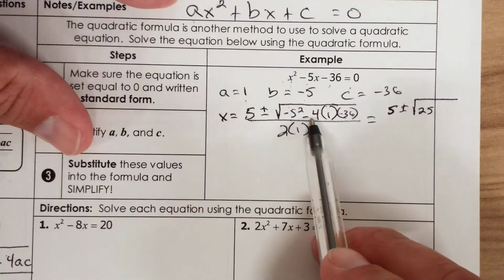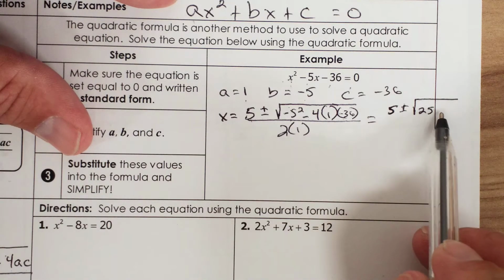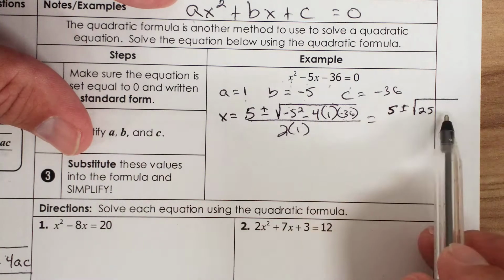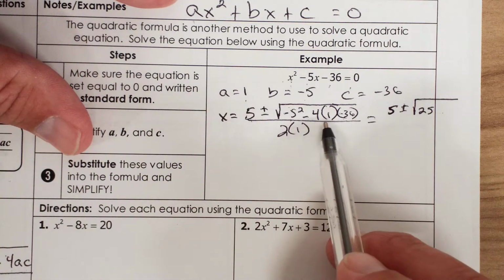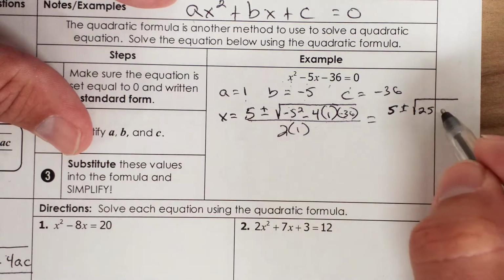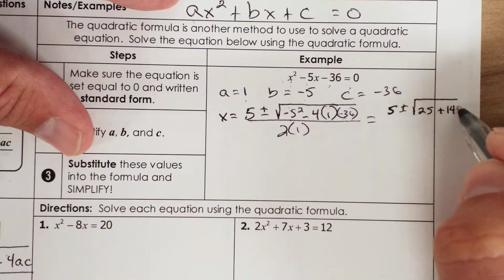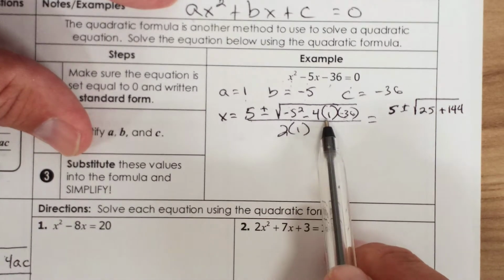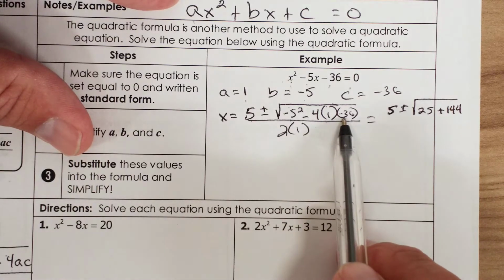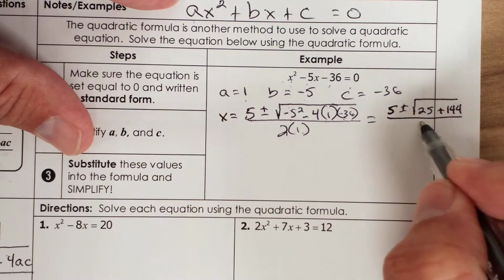So I'm going to multiply -4 times 1 times -36. And if I get a positive answer, I'm going to write a plus sign here. And if I get a negative number, I'm going to write a minus sign here. So -4 times 1 is -4, and negative 4 times negative 36 is going to give me a positive number. That's going to give me 144. All over 2 times 1 is 2.